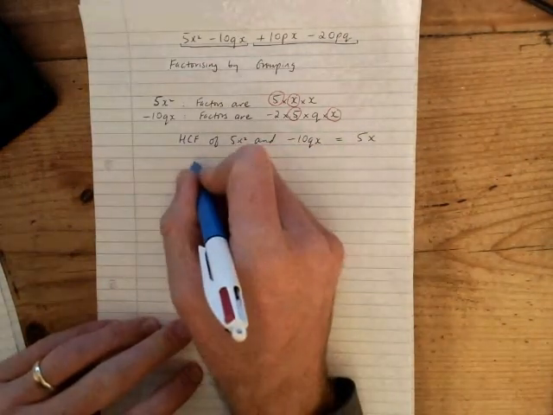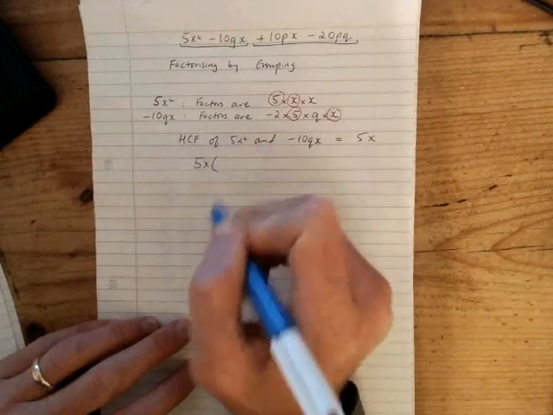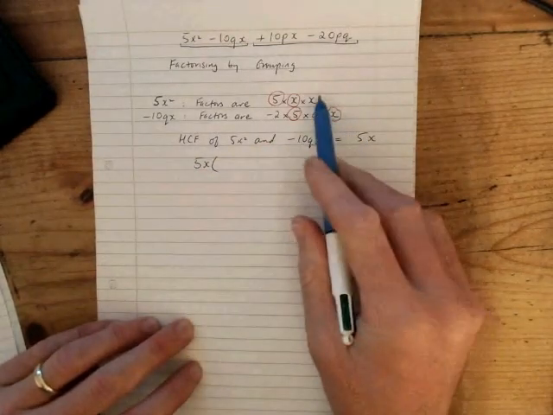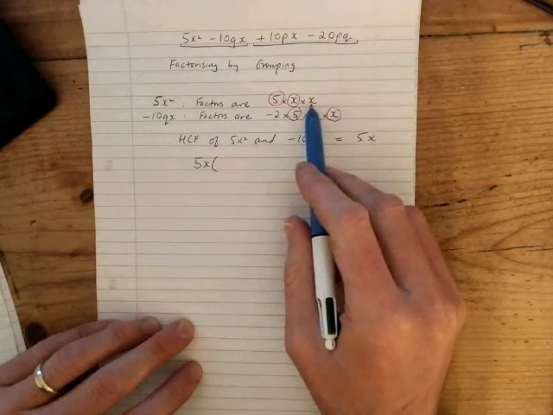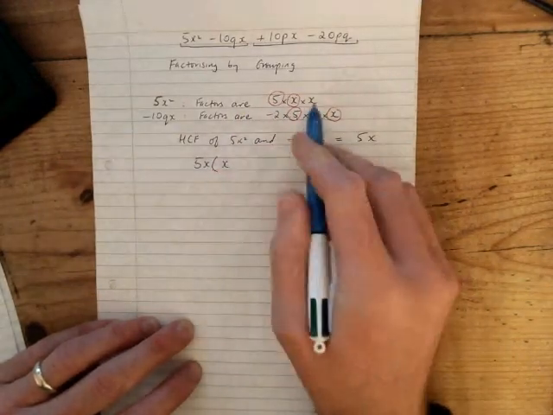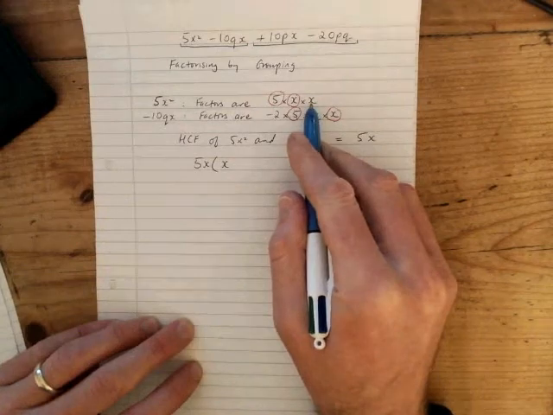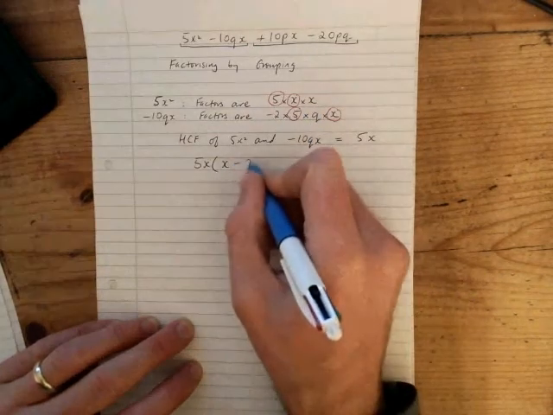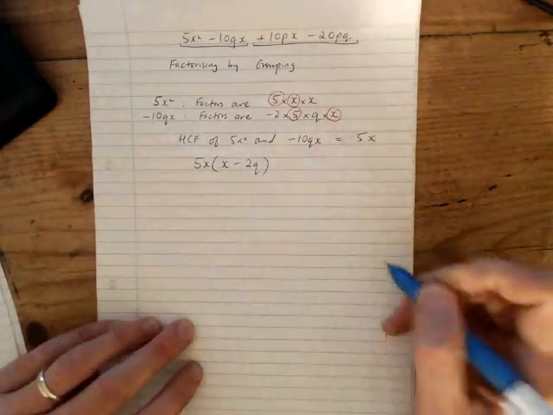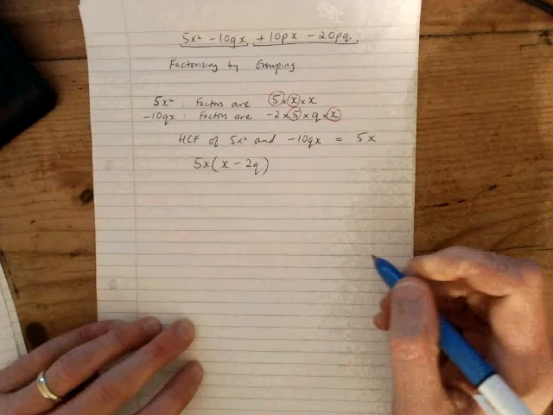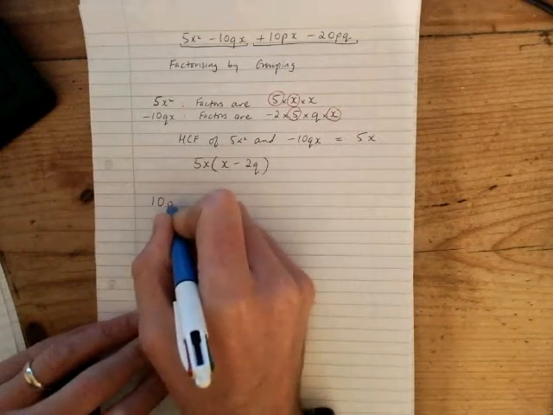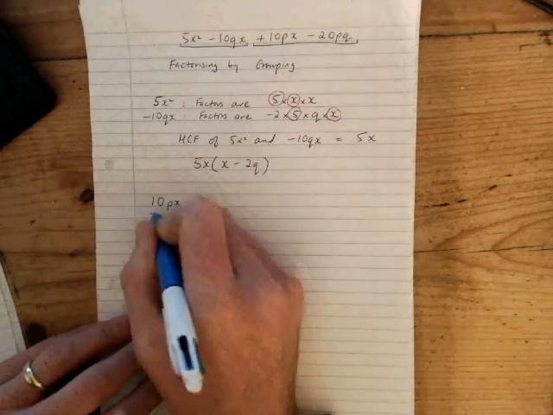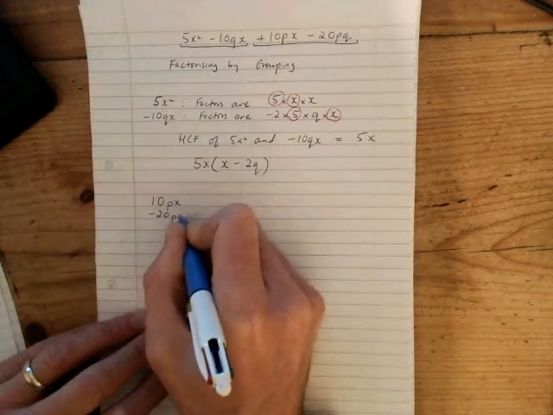So we're going to take that 5x and put it outside the bracket, and the remaining factors of each of those we're going to put inside the bracket. So we have x, that's the only one we haven't included in our common factor, and we have minus 2q. We're going to park that for the minute and then look at the second pair, and do the exact same thing. We have 10px and we have minus 20pq.